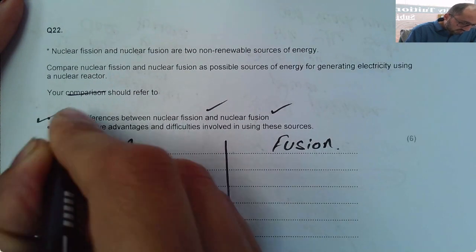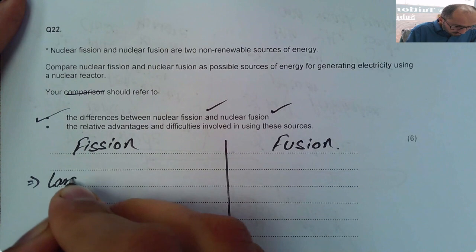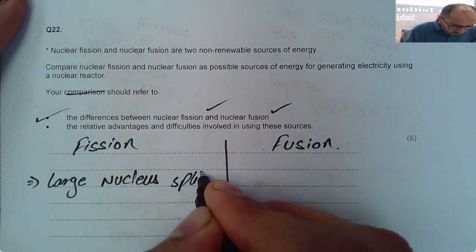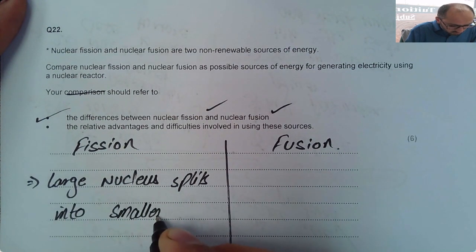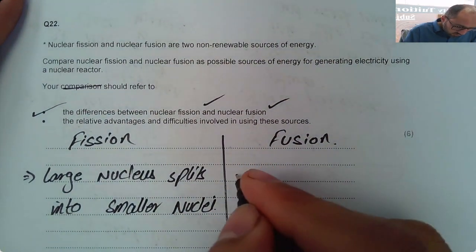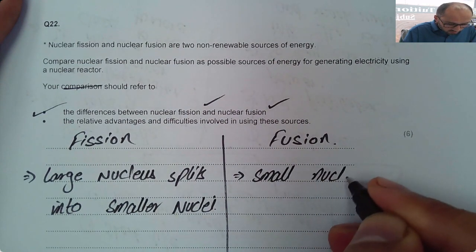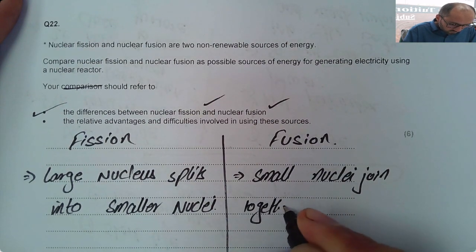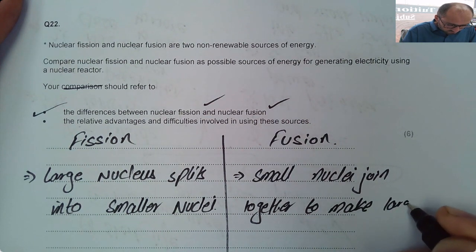So I can first give reference to the first one. In fission, you have a large nucleus that splits into smaller nuclei. That's what happens in fission. In fusion, the opposite happens. So I can say small nuclei join together to make a large nucleus.